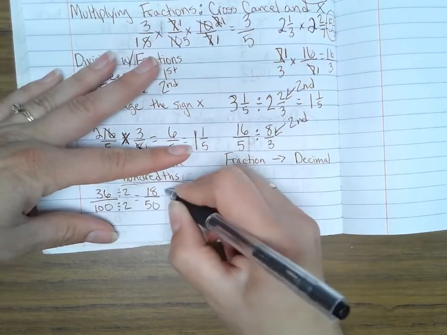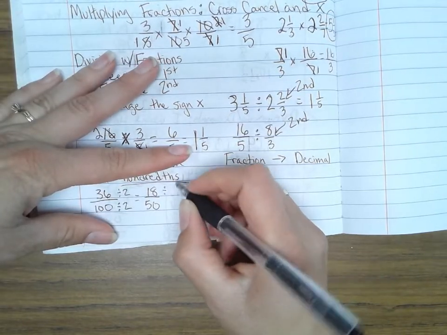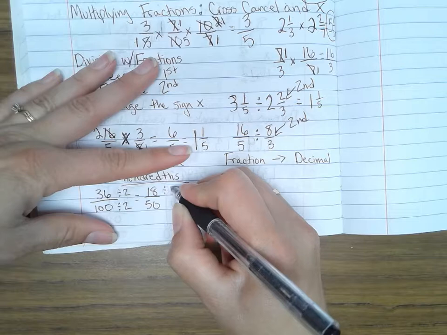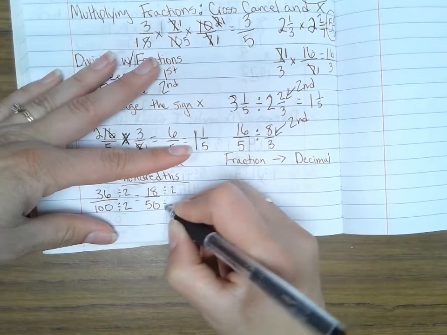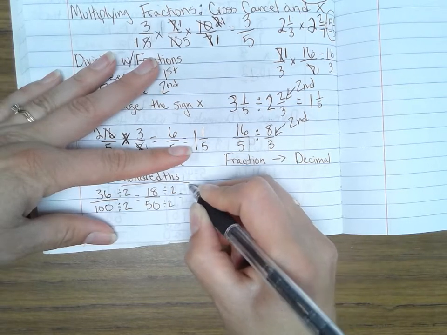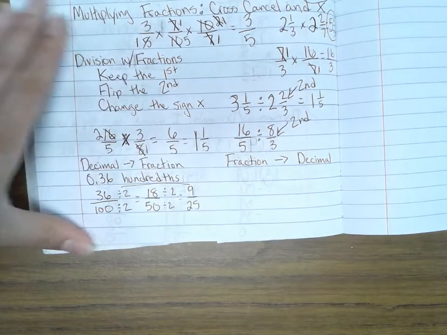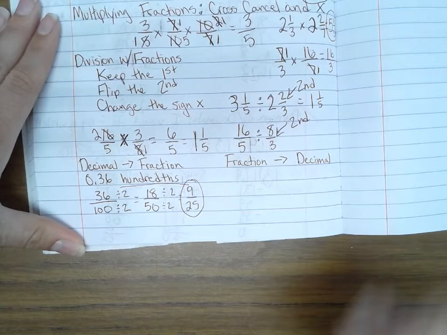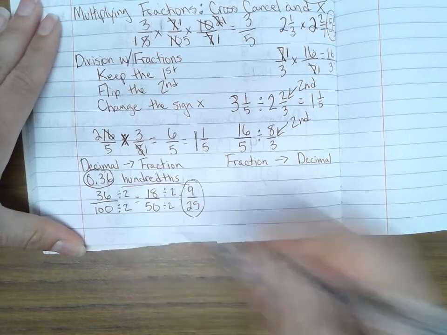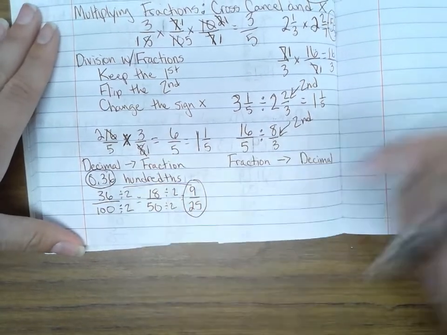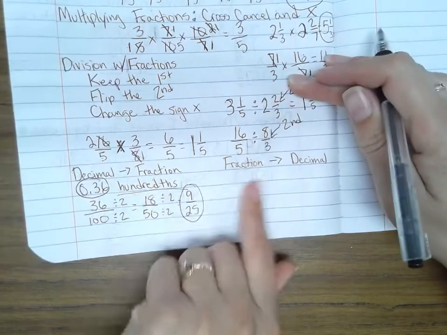Okay, that still will reduce, so I'm going to reduce by 2 again. And that leaves me with 9 on top and 25. There's nothing more that will go into both 9 or 25, so that is 0.36 as a fraction. Now, fraction to decimal.